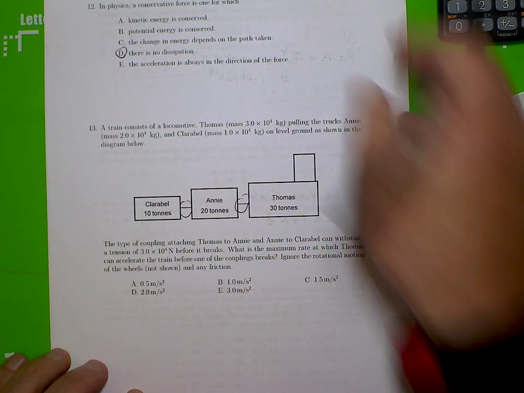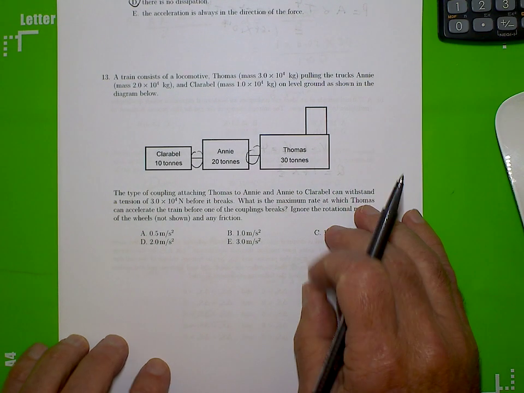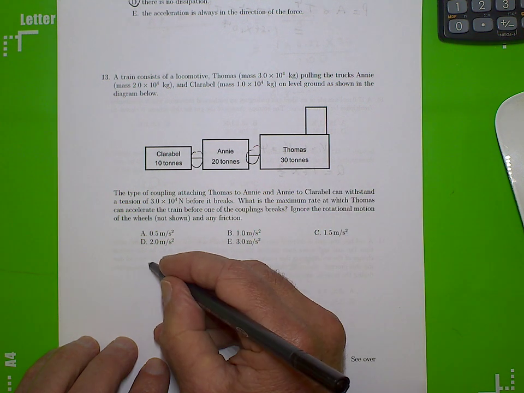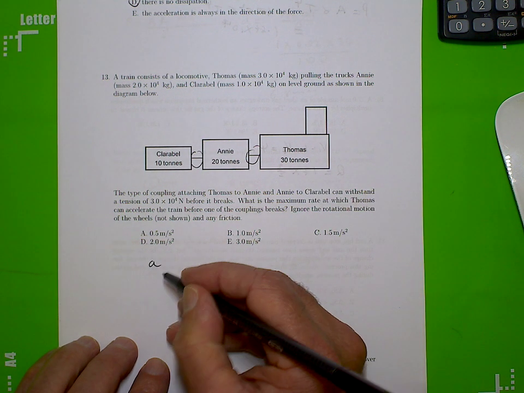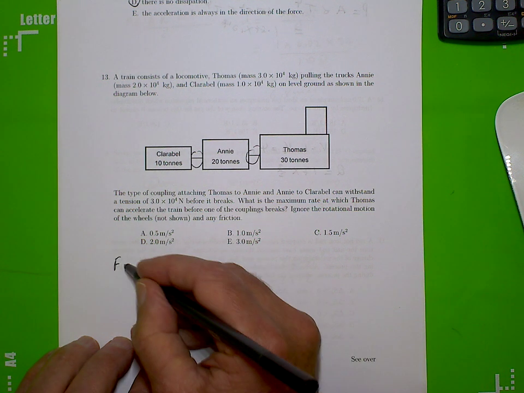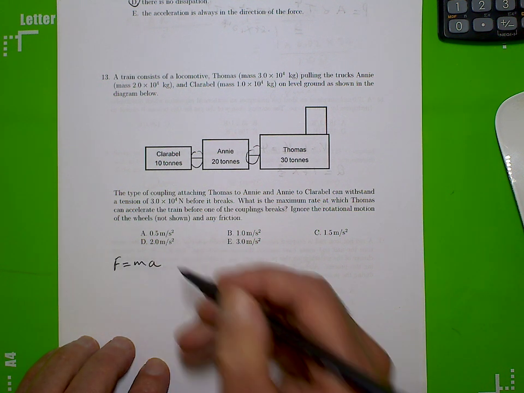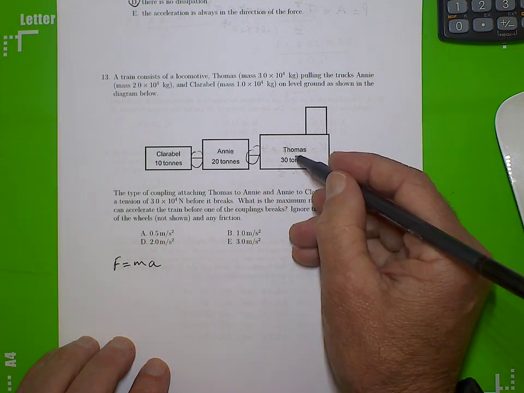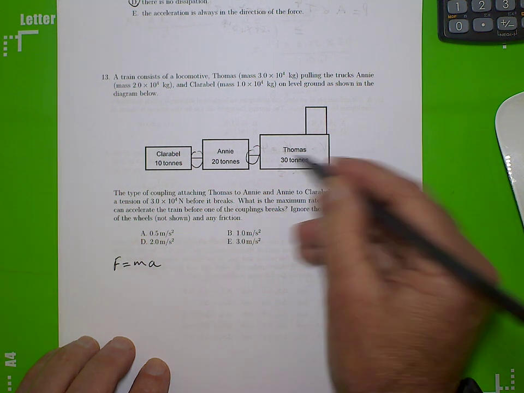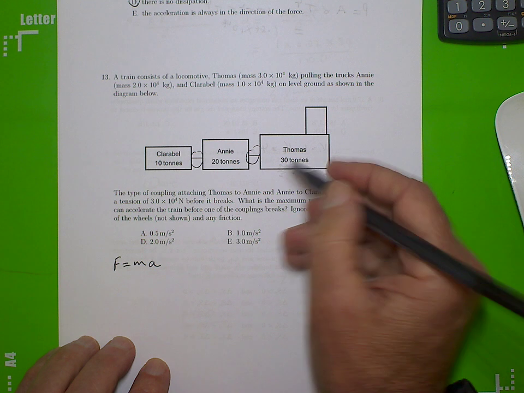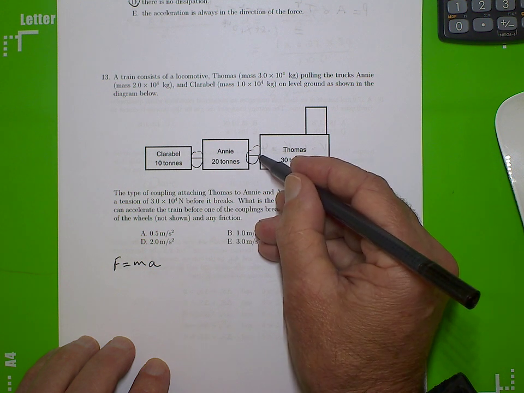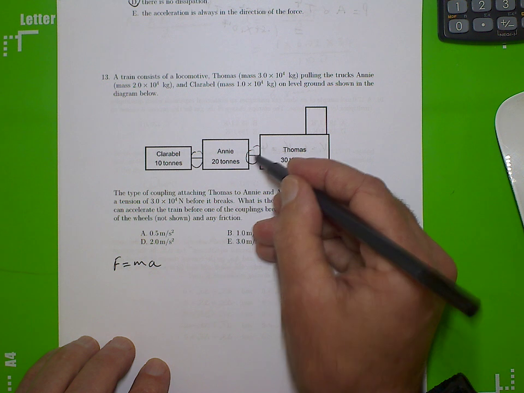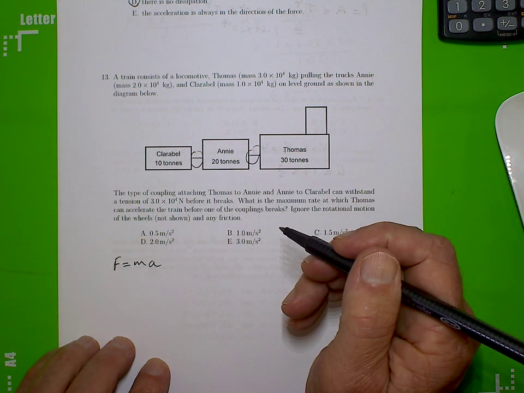Okay, so this one is nice and straightforward. If we have an acceleration A, then the force required to create it is m times A. So if Thomas accelerates at a particular rate, this coupling here is responsible for providing enough force to accelerate both Clarabelle and Annie.